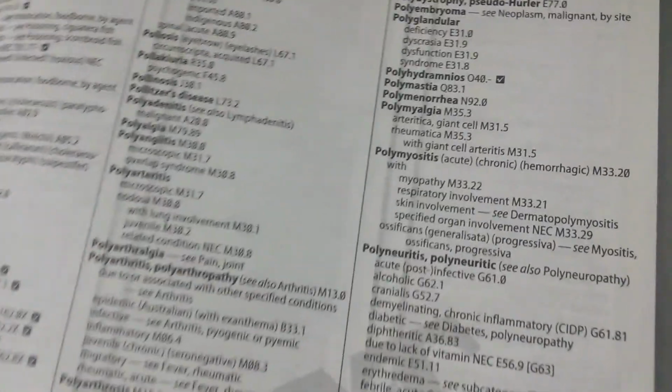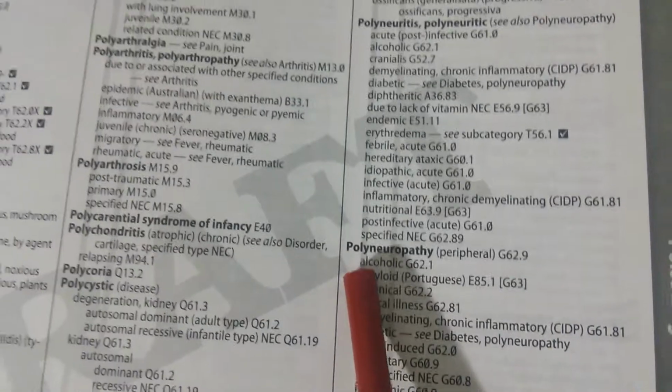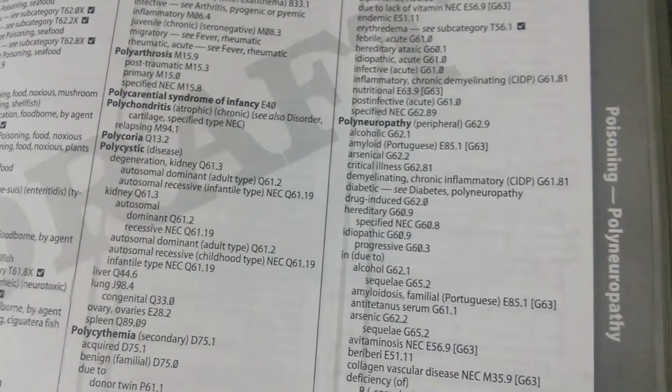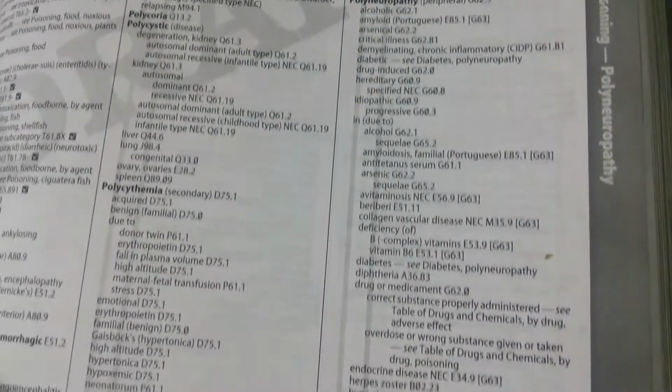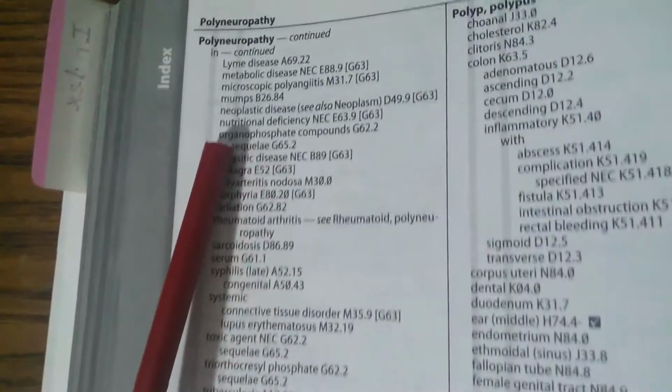So, how do we start? First, we go to the index, and then go for P for polyneuropathy. Polyneuropathy, and let me point at that. It's right here, okay? And then we go down. What are we looking for? We're looking for nutritional. It's not here, down to the end, so we go to the next page. And we find it. Here we go.